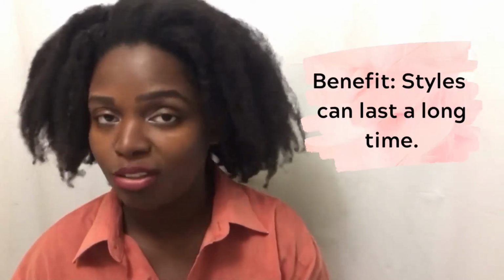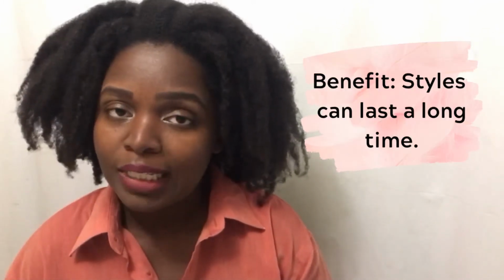The good news is it's pretty easy to manage low porosity hair, and it does have some benefits. The first benefit is that you'll be able to keep your styles longer, because when your hair is properly moisturized, it really can stay that way for a long time. Now I literally style my hair once a month and I'm good to go.